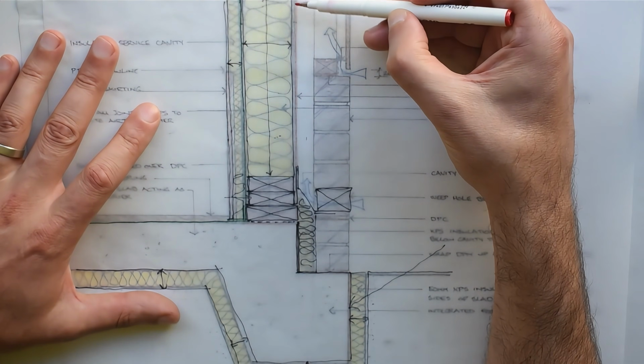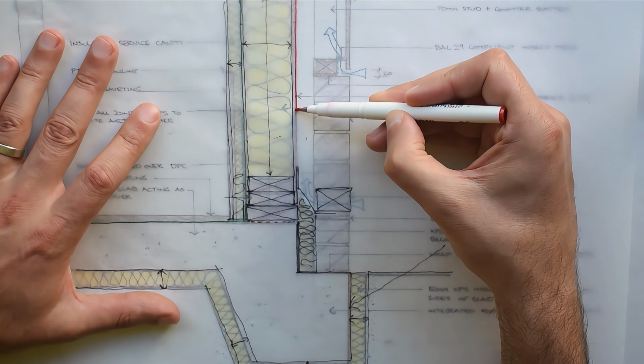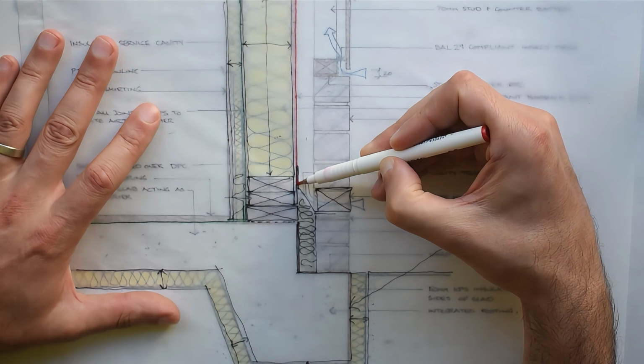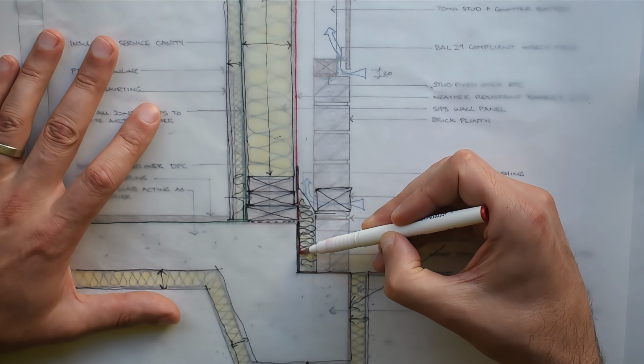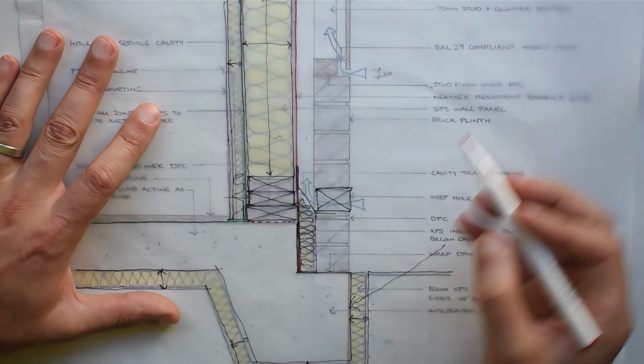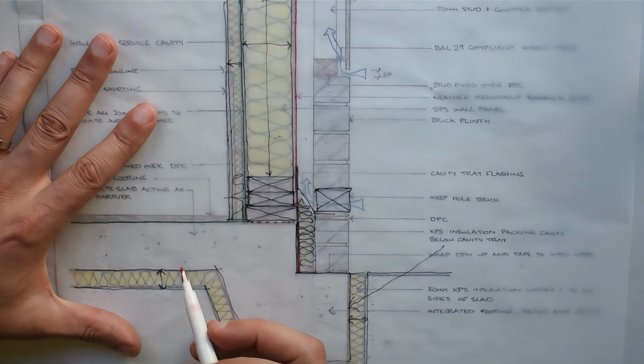So what we need to do is apply a membrane which runs down the face of the OSB board and continues the whole way down the slab edge. And then we've got a membrane underneath the slab itself.